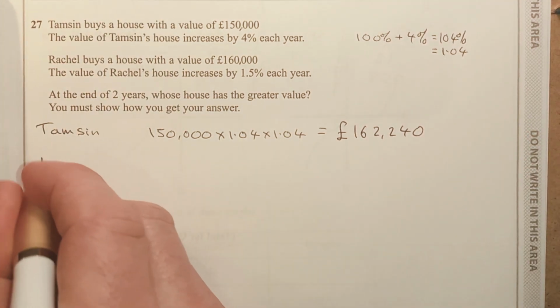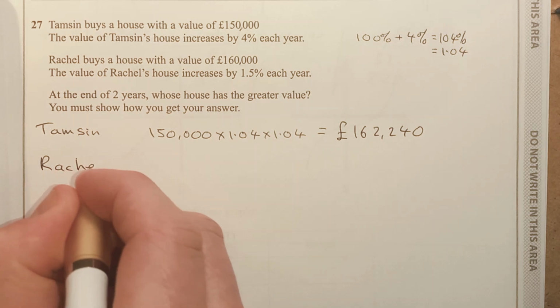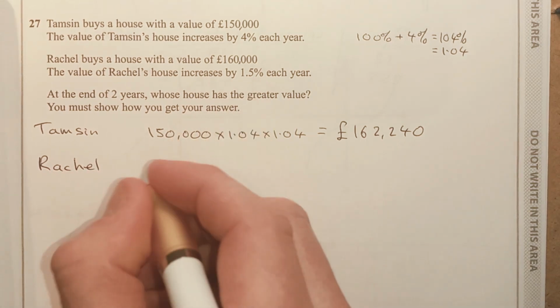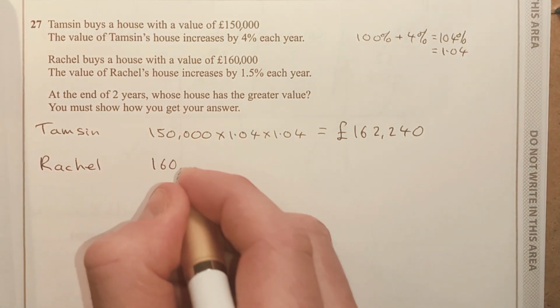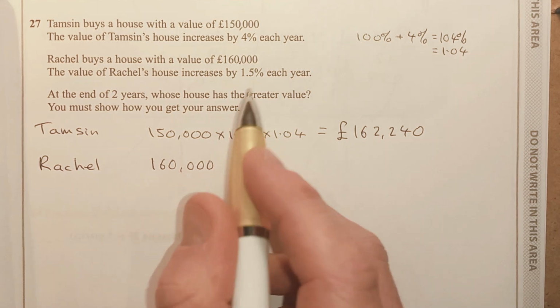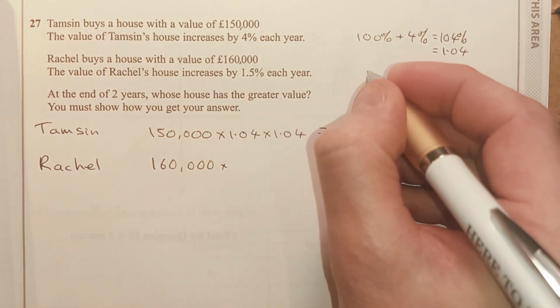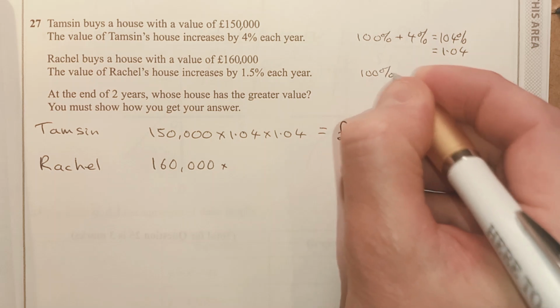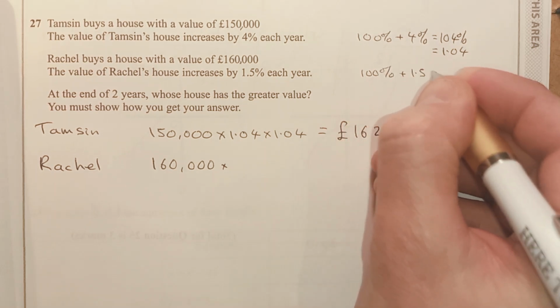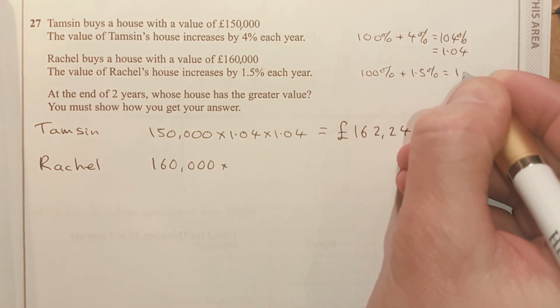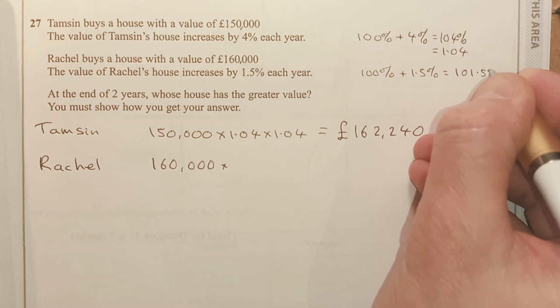Now, for Rachel, her house was more to start with, £160,000, but it's increasing in value by a smaller amount. So again, we've got 100%, and we're adding on 1.5%, which is going to be 101.5%.